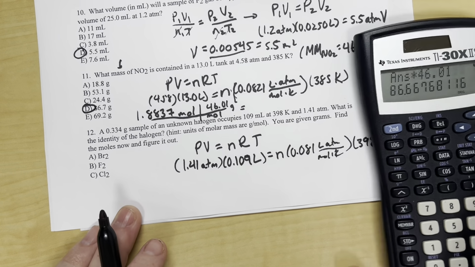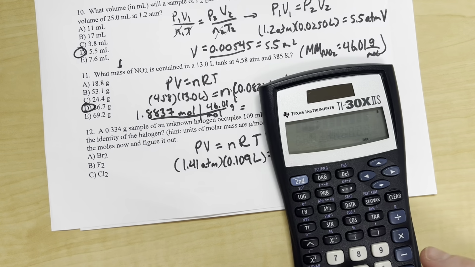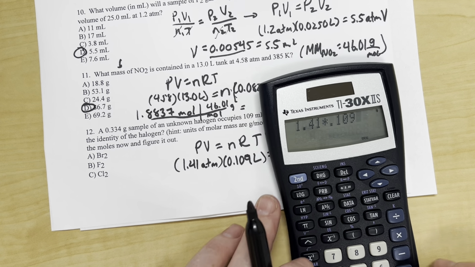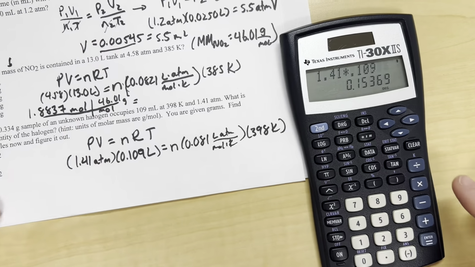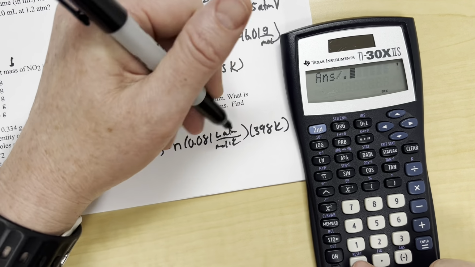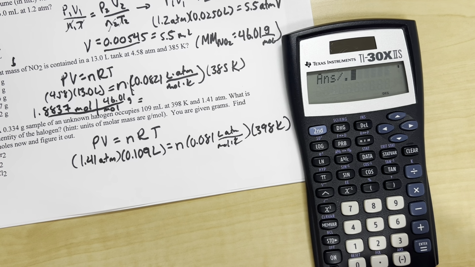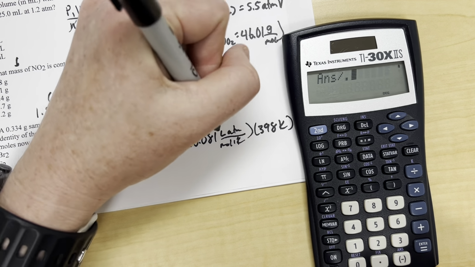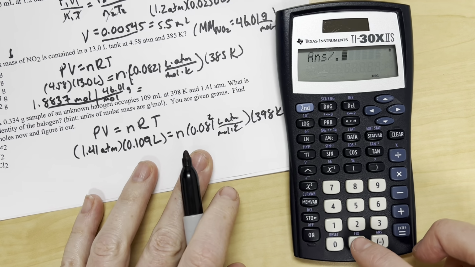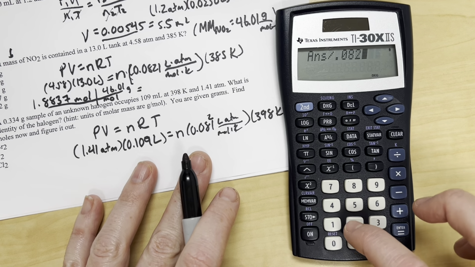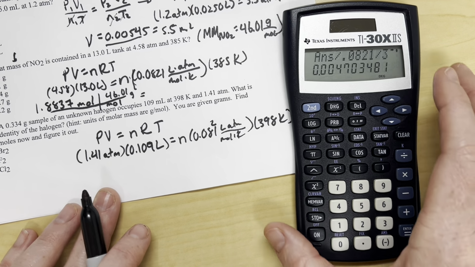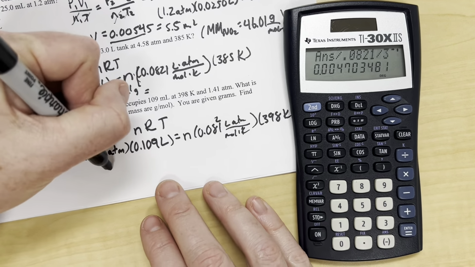So we take what we got, 1.41 times 0.109, and we're going to divide by 0.0821 and divide by 398. Hit enter, and that gives us the total number of moles.